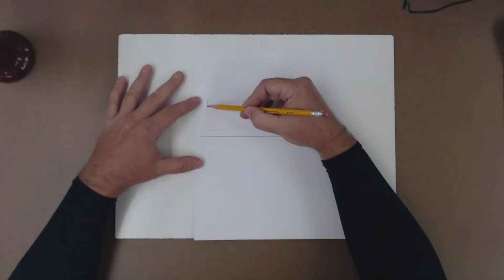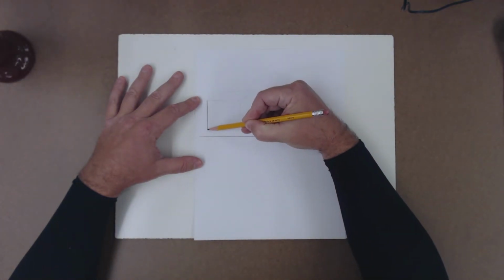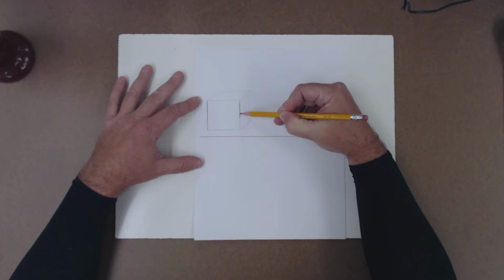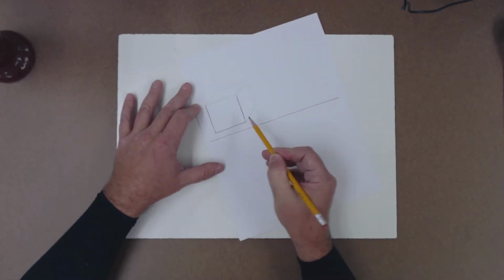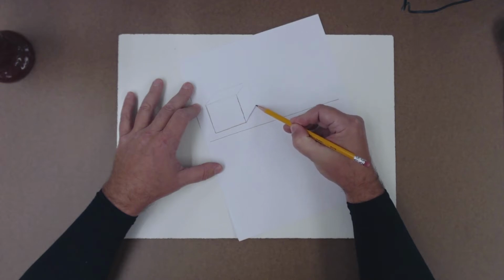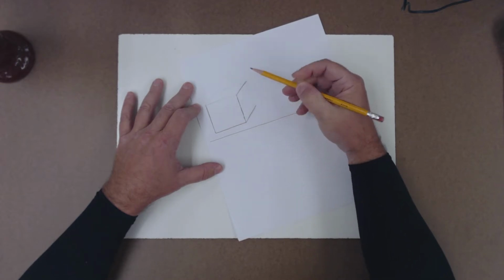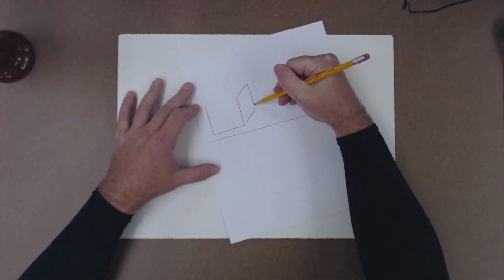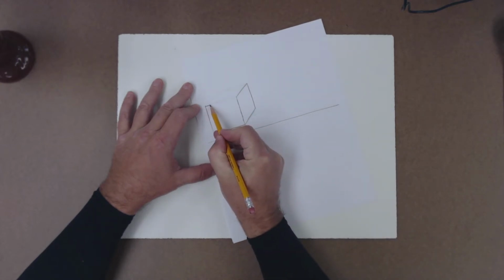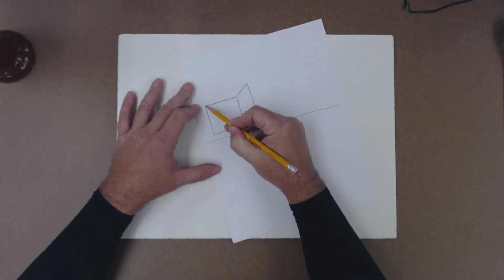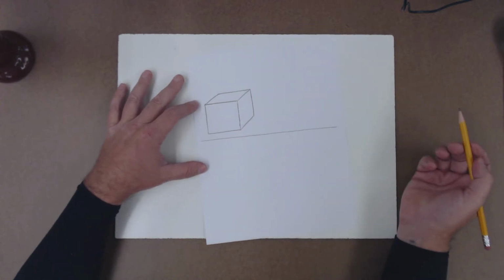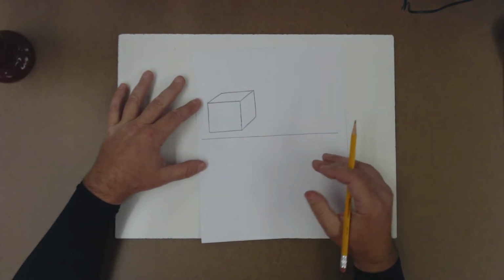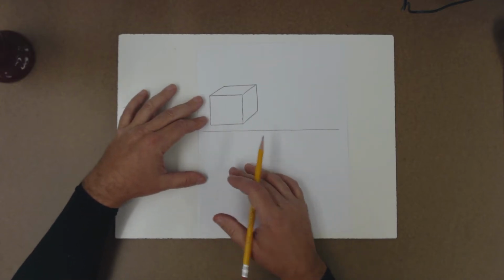So I'm going to darken that up a little bit, starting it off once again with my construction lines. Okay, not too bad.